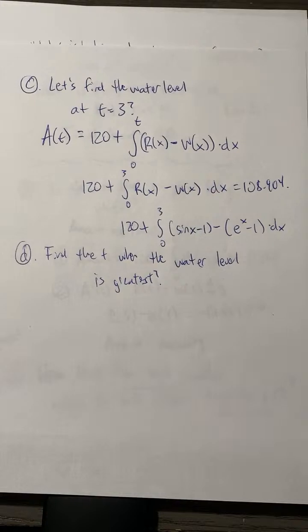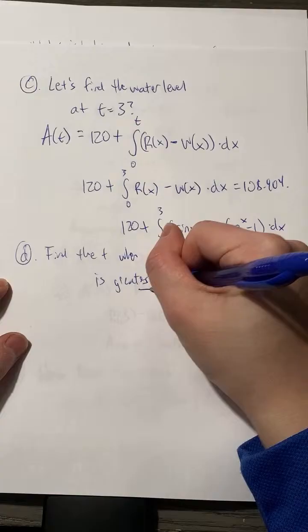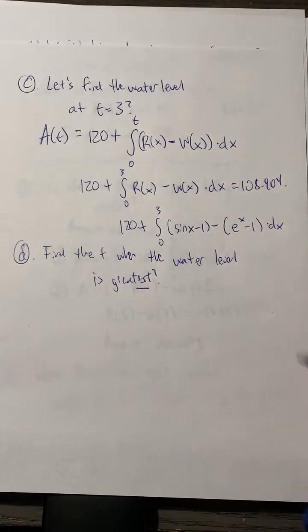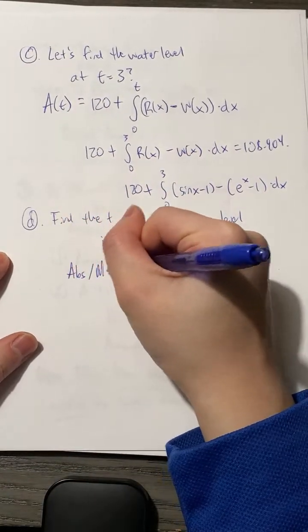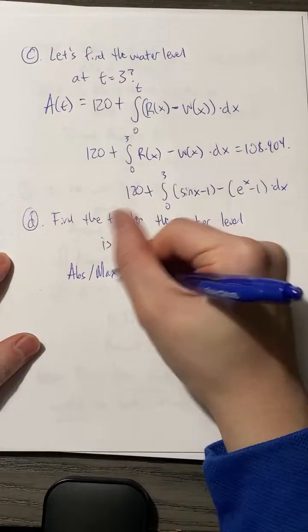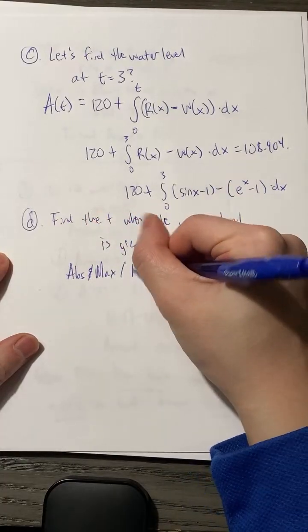Again, what most students struggle with the most is trying to recognize how to start the question. And again, in rate in and rate out, unlike particle motion, they might not use the same words that you're used to. So if I were reading this question, I read "greatest," and greatest has a superlative, EST. So this means abs max or min. So I'm going to write abs max or min.